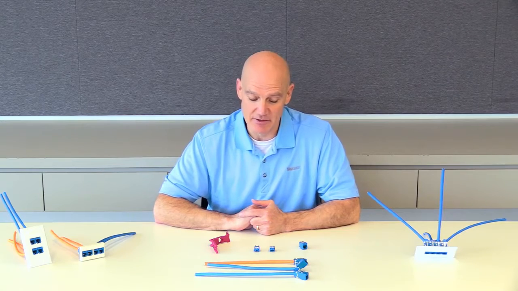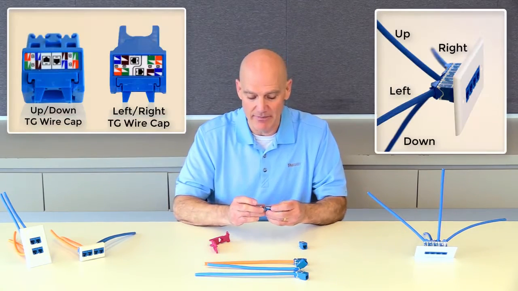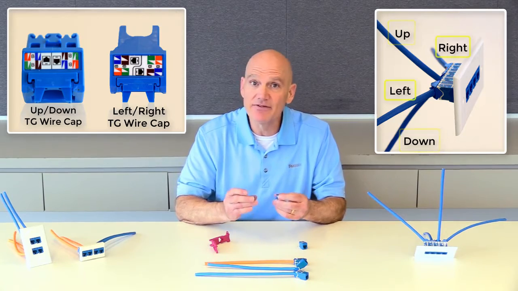I'm really excited about introducing two products we just launched. They are the TG style wire cap, 45-degree angle, up and down, left and right.